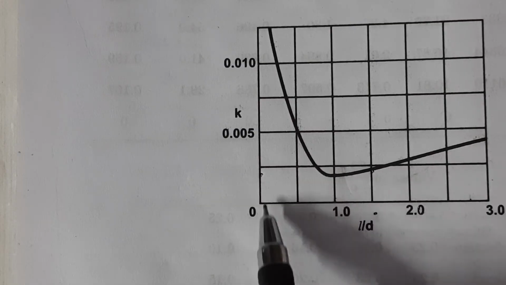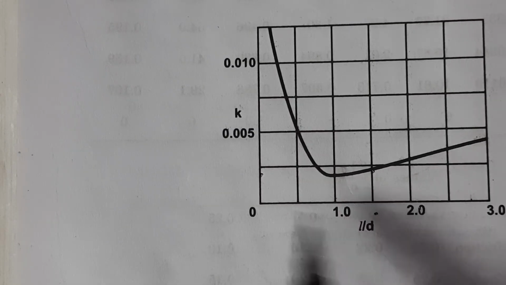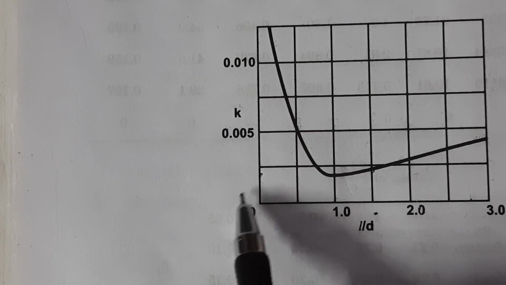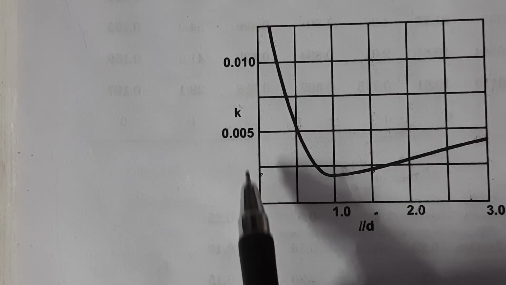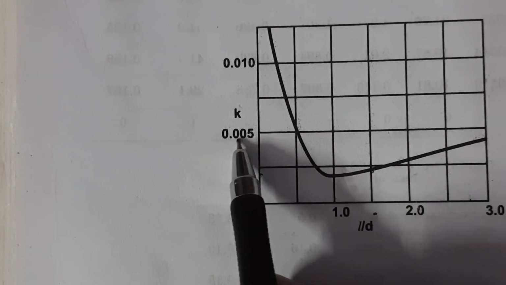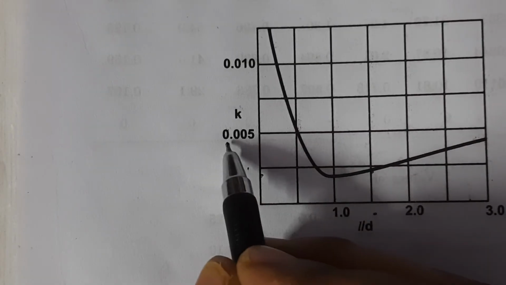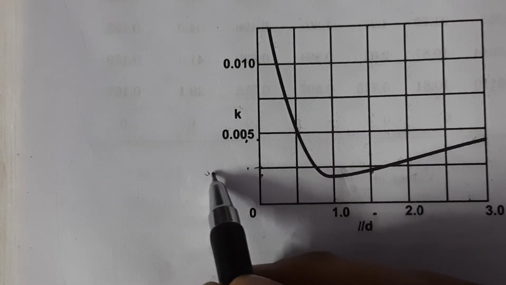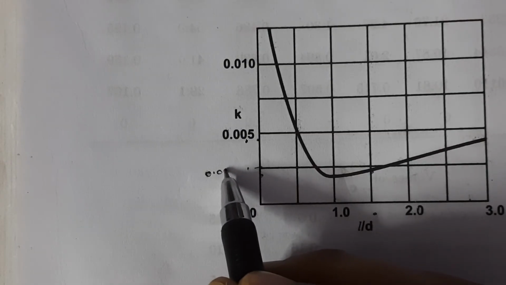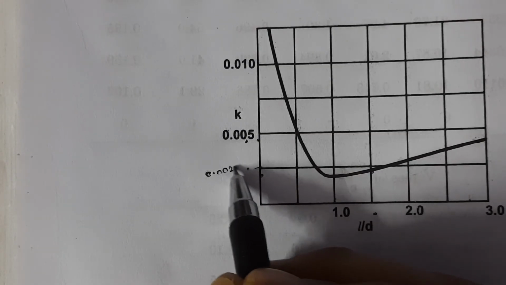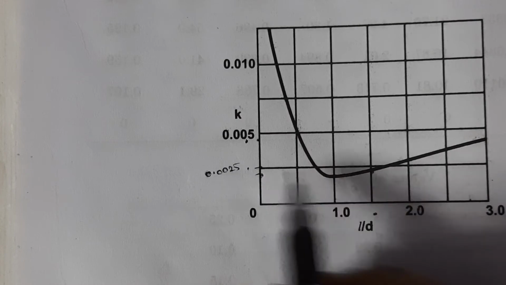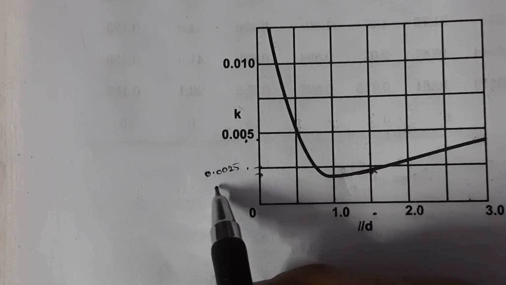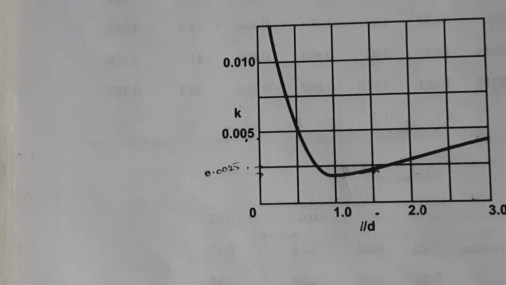So the maximum K value will lie between 0.02 to 0.025. So here obviously 0.05 means this value might be 0.025. Okay, so here it is touching, that is around 0.02.